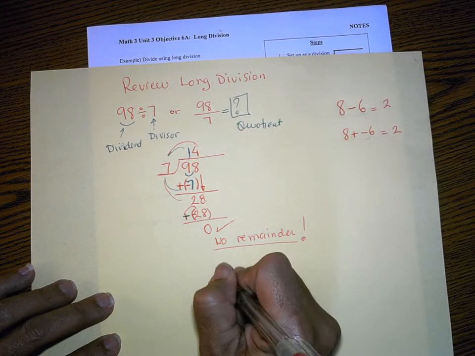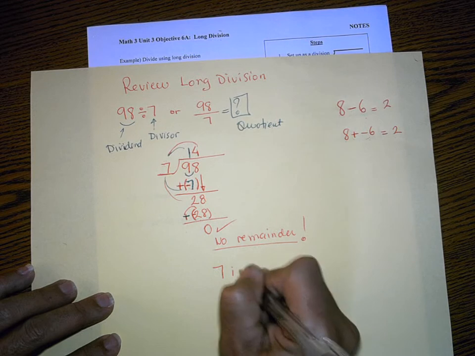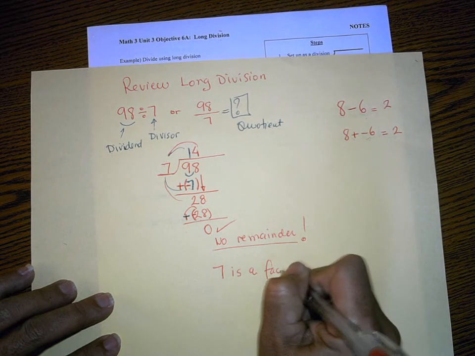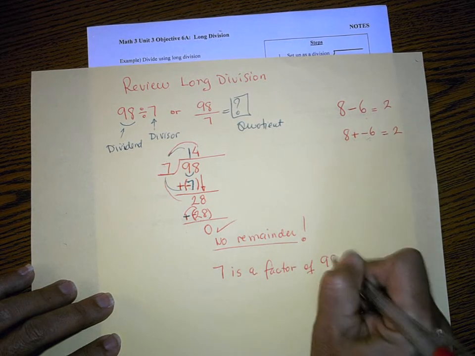Well, it tells me that the number 7 is a factor of the number 98.